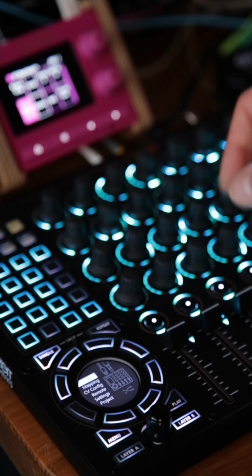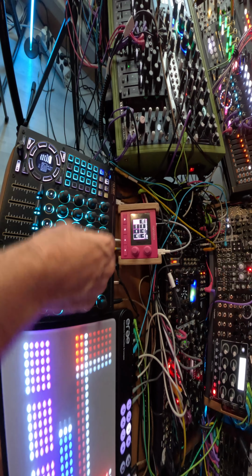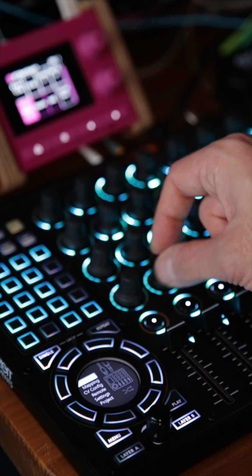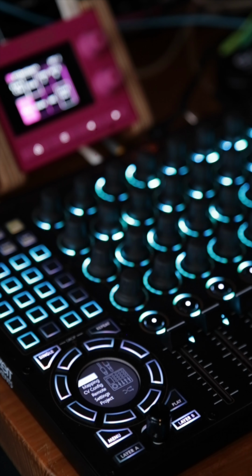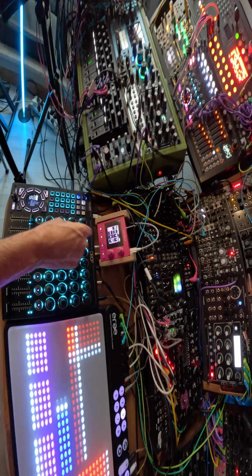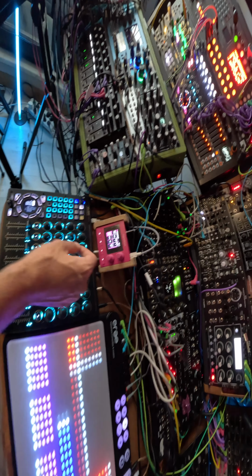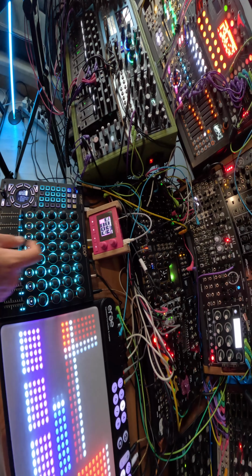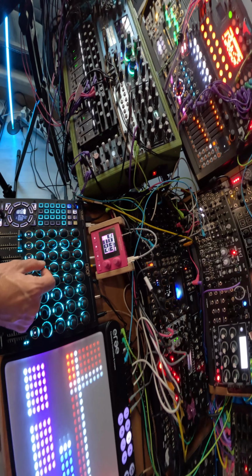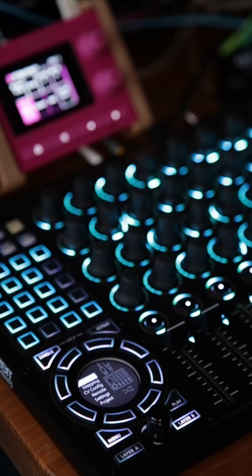So let's make something else. Let's do something maybe entirely different. Something smaller. Maybe I want that snare to have a little reverb actually, and a delay. Something like that.